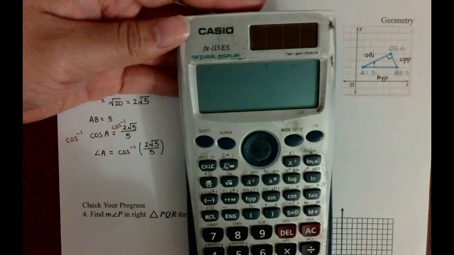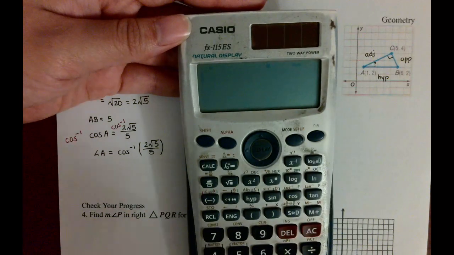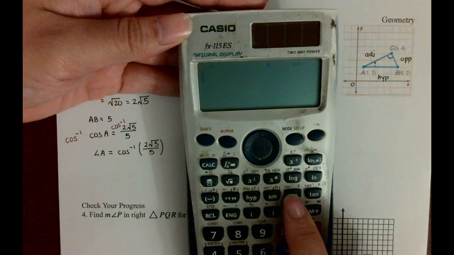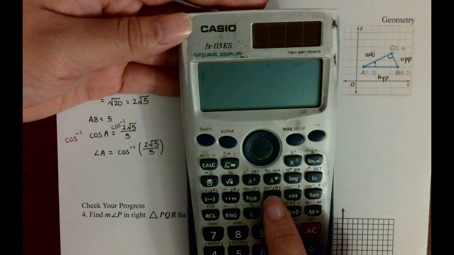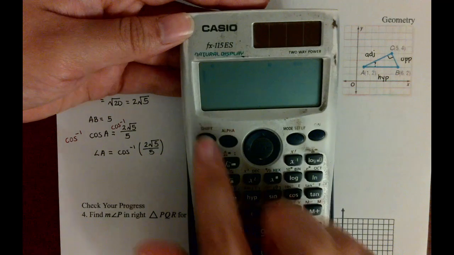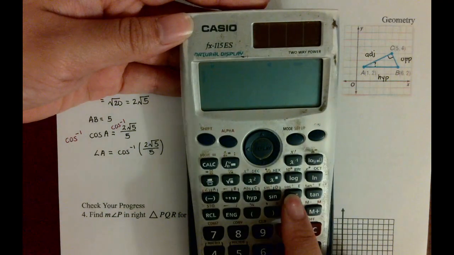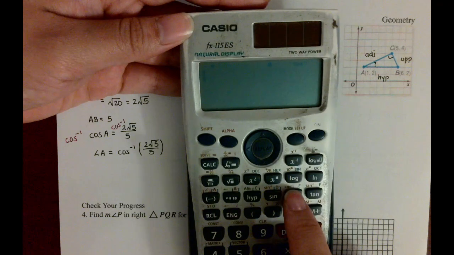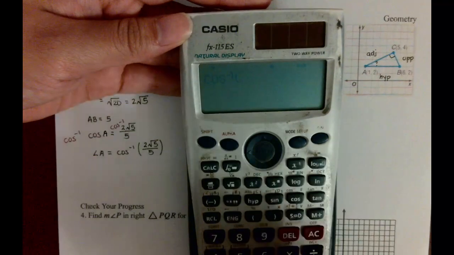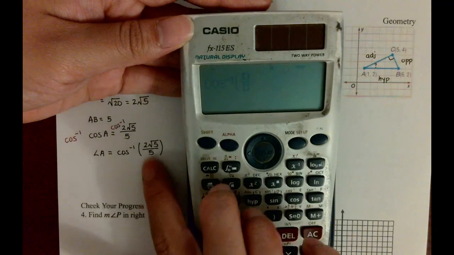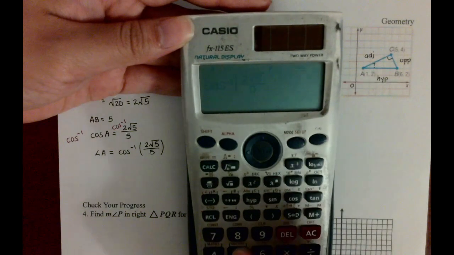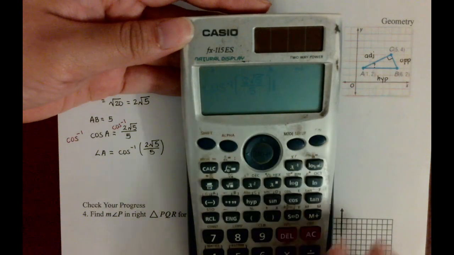So here, to find the inverses of sine, cosine, or tangent, you have to find the original button first, and then you should see sine, cosine, and tangent above. On my calculator, they're here in light yellow. So in order to get those, I have to hit shift first and then the button I want. Cosine inverse is on top of cosine. So to access cosine inverse, I'm going to hit shift and then the cosine button, and you'll see that cosine inverse pops up. Then I'm going to put in this fraction, 2 square root of 5 over 5, and then close the parentheses.